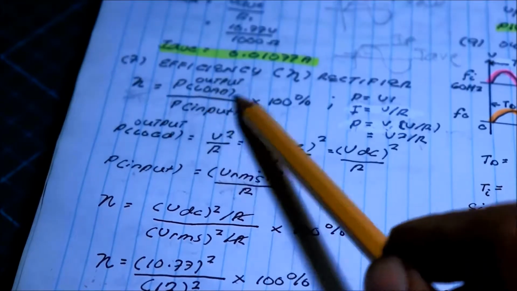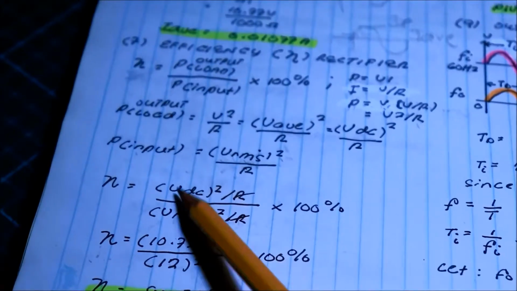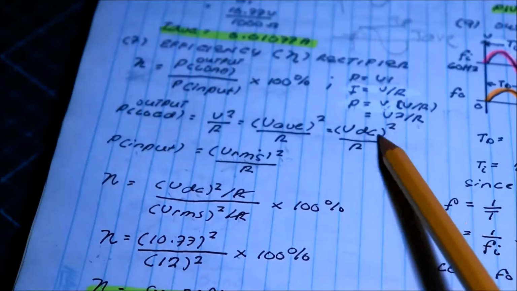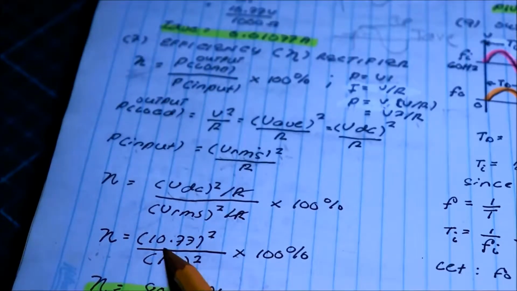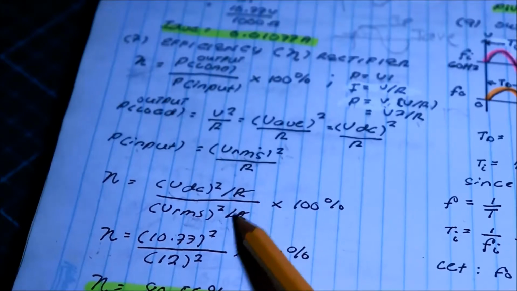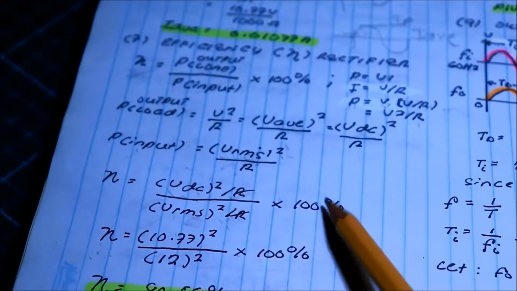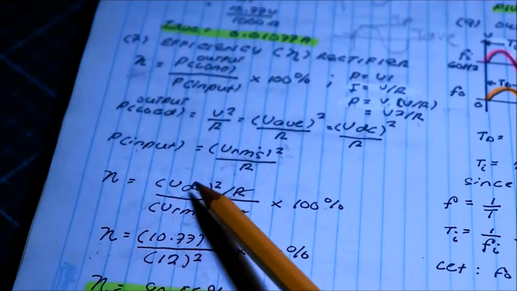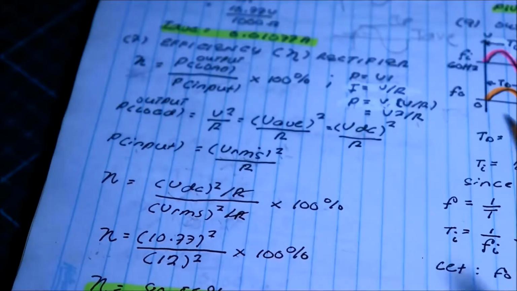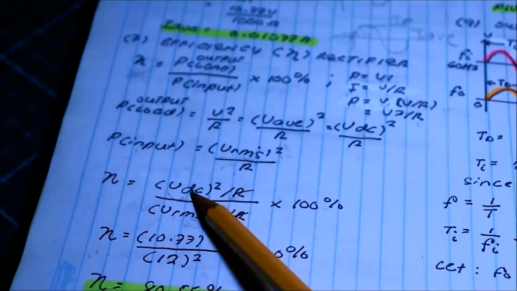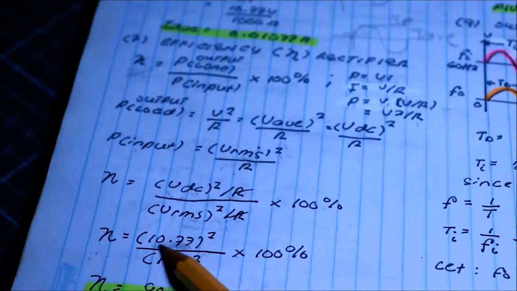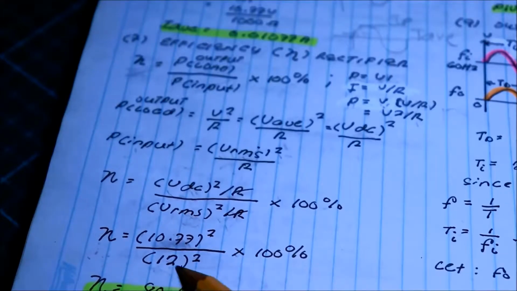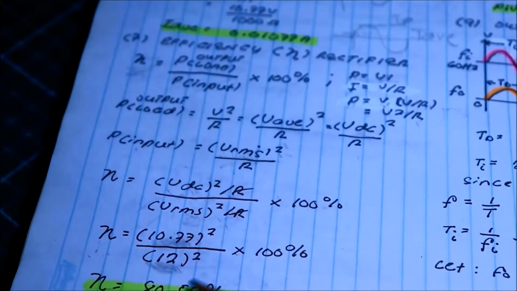Substitute it to the equation. We got now this. VDC squared, see, VDC squared, power output, over R. VRMS squared over R. Cancel out the R. What remains here is the 100% and then the VDC squared and VRMS squared. Substitution, we know the voltage average. Remember, voltage average 10.77 and then the RMS 12 volts given in the transformer. Voltage average, we computed that.